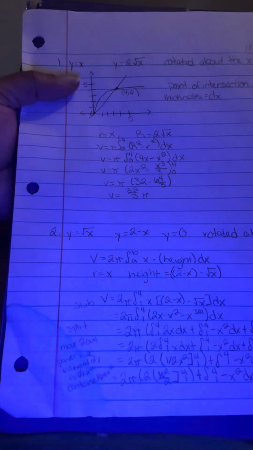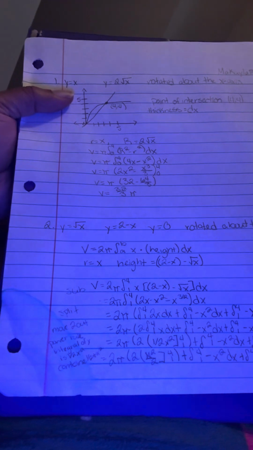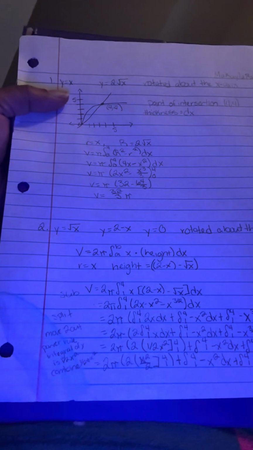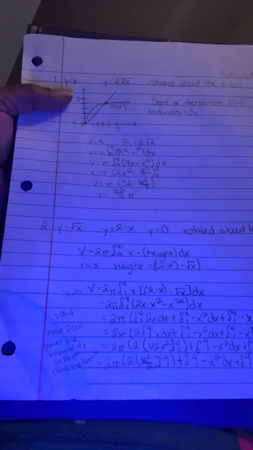So we did the first part of the equation first, and then we combined it all and got 2 pi times 2 times x squared over 2 from 1 to 4. And then we go to the second part.